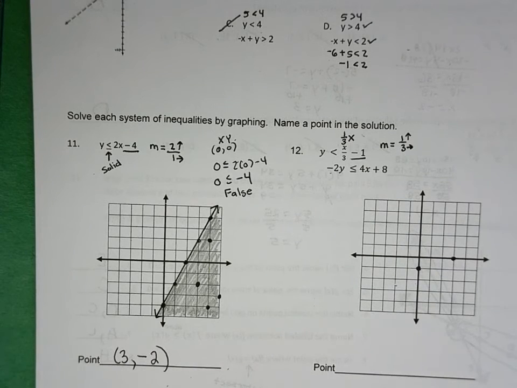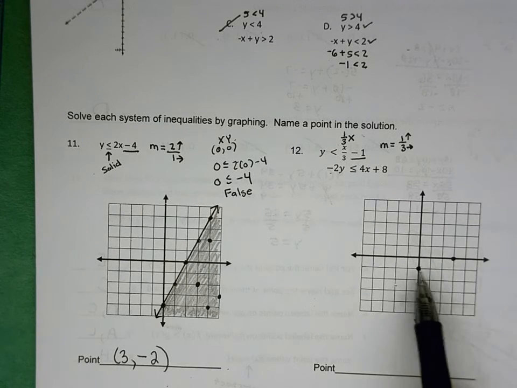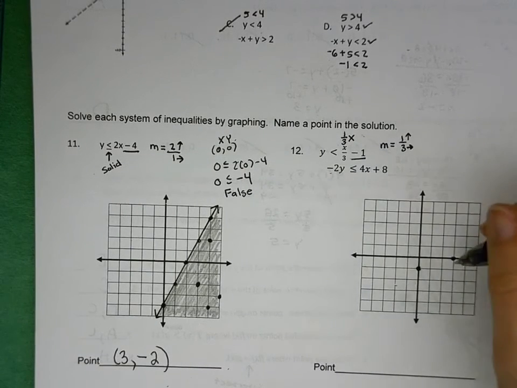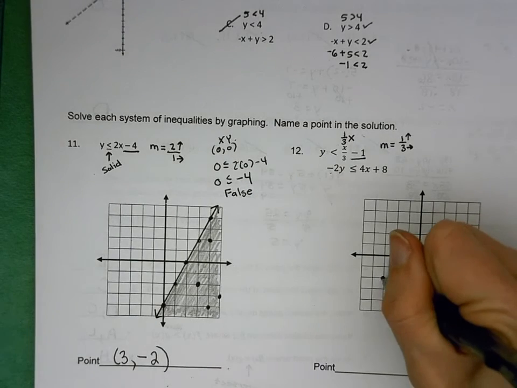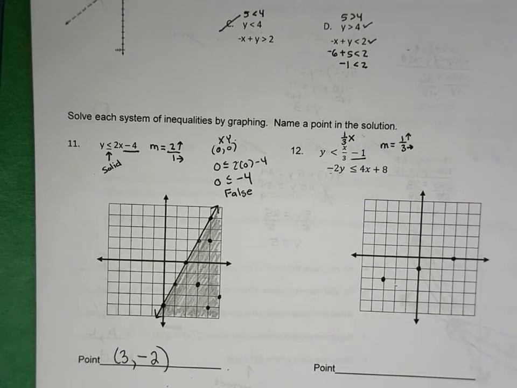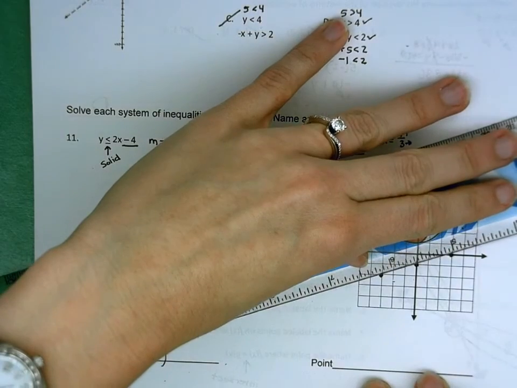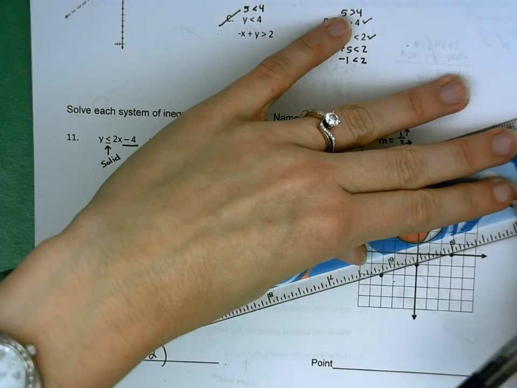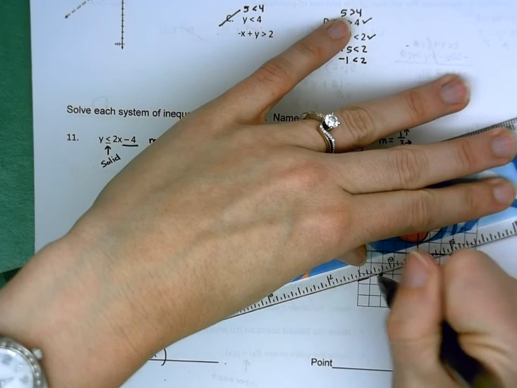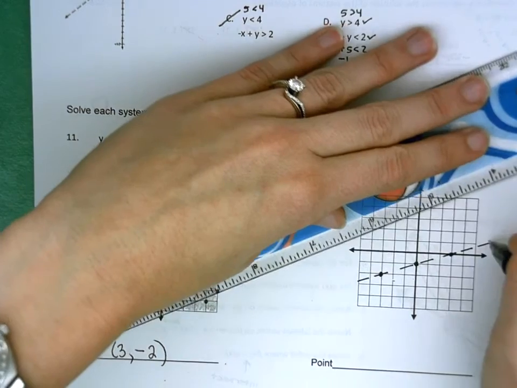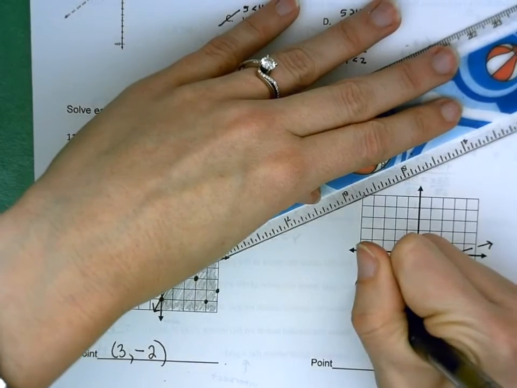You also could go the opposite direction. You could keep this pattern going in the opposite direction if you wanted to. Again, you don't have to. You only technically need 2 points to make a line. And then again, when we connect, make sure that this is a dashed line, because there's no equals to on my symbol there. You want it to be really clear that it's dashed, especially if your points are close together. Make sure it's really obvious that you made that a dashed line.